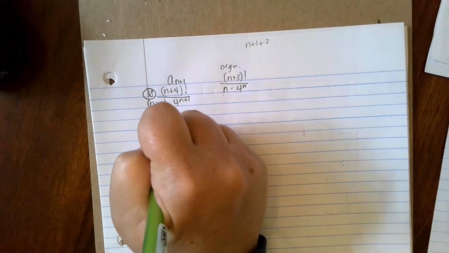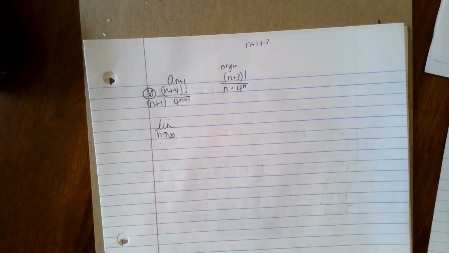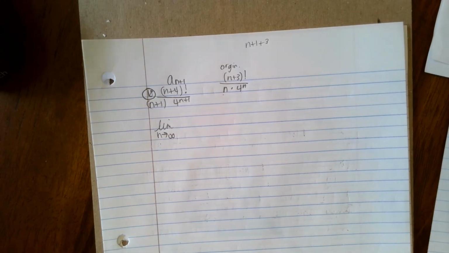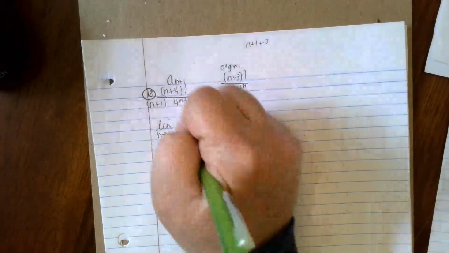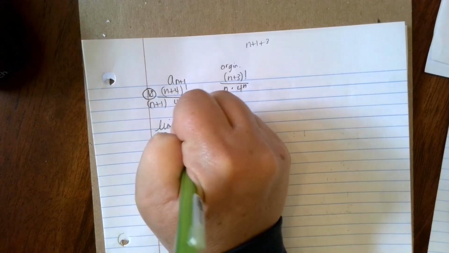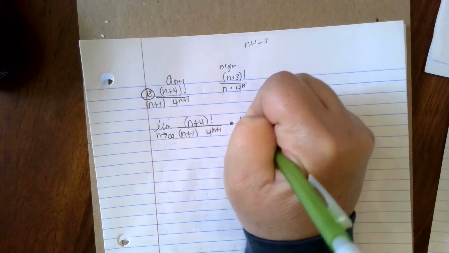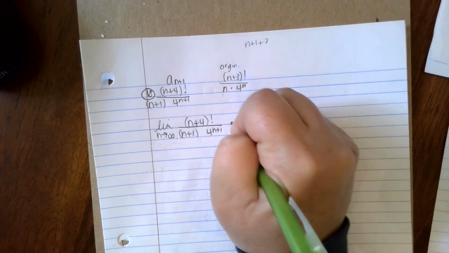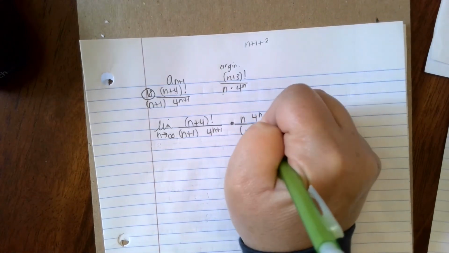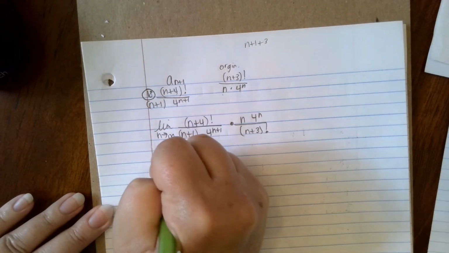Now, when you're doing your limit, okay, remember, you've got to put the plus 1 on top. So the one that is bigger has to go on top. So that means that this one, n plus 4 factorial, goes on top. And you're going to keep change flip with the bottom, or the original. Okay. Now, we need to expand some of these things out.